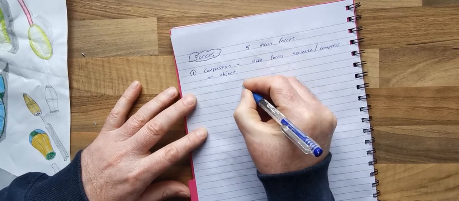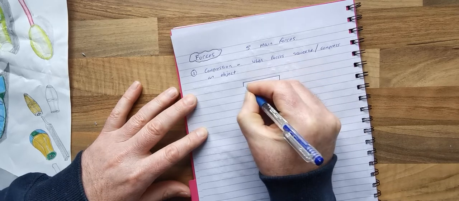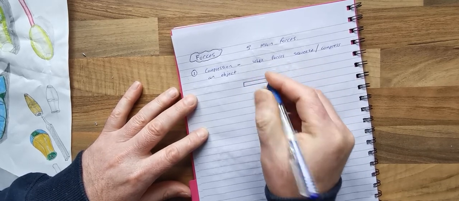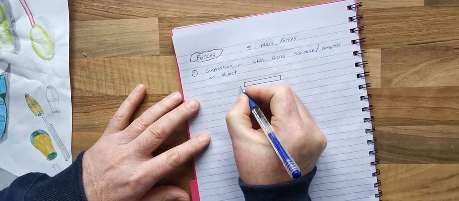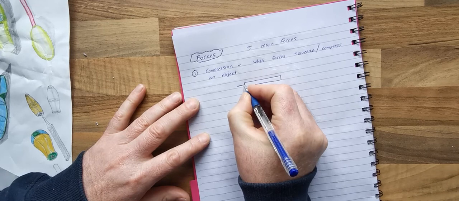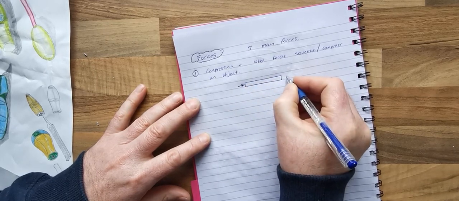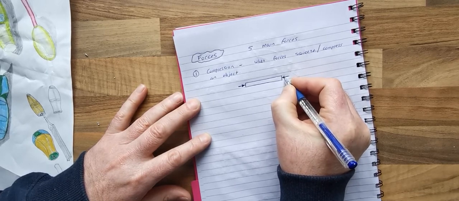Now our sketch for it is going to be like this. So if this is our object, the forces are squashing the object. Now that would be like a vice or something like that.